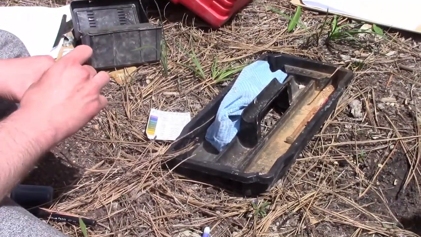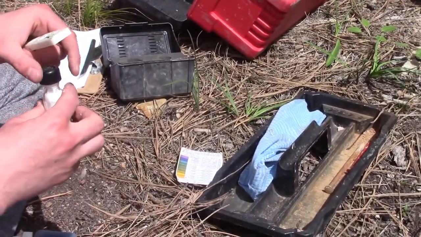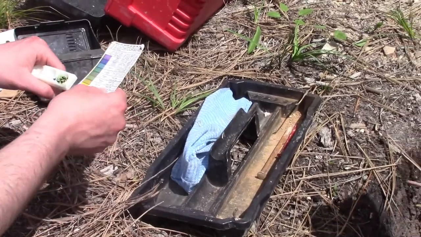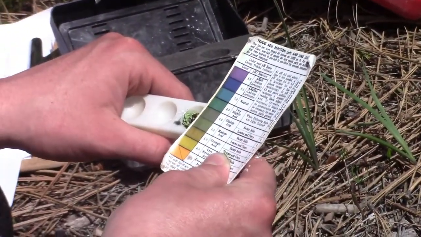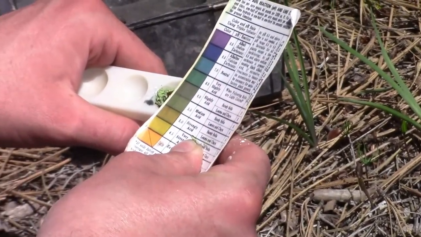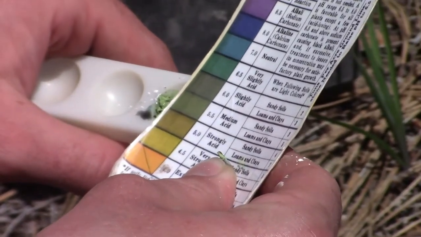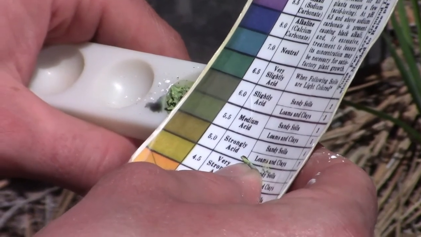Okay. Let's take some samples for some color stuff. And then some pH. Yeah, you're working on the pH. The top layer I got, call it 5.5.